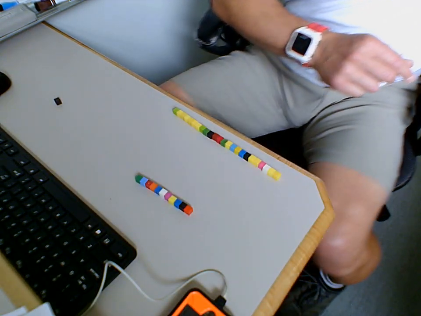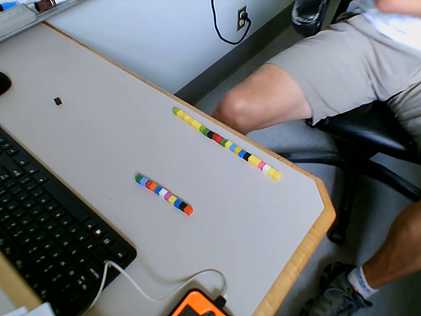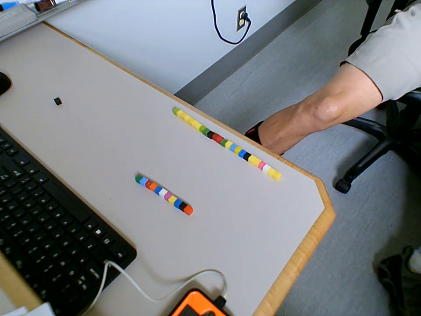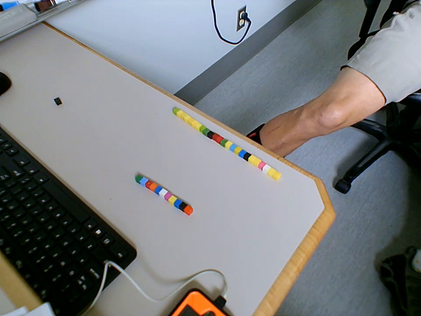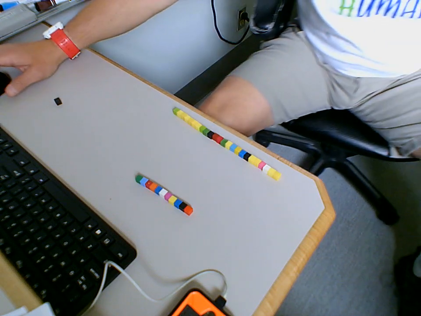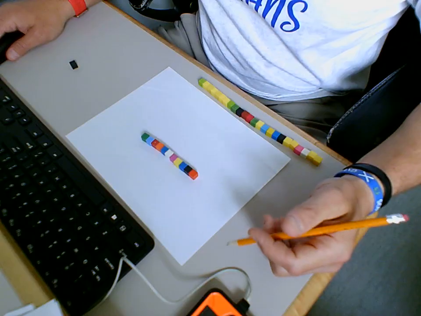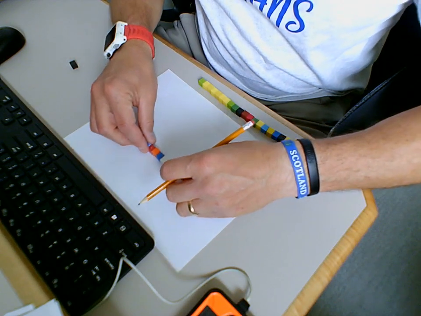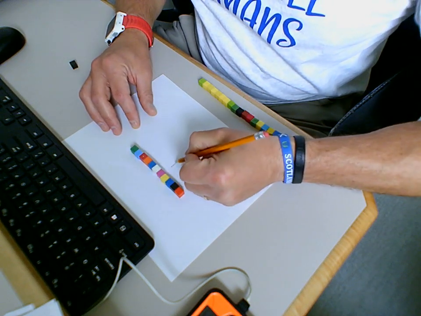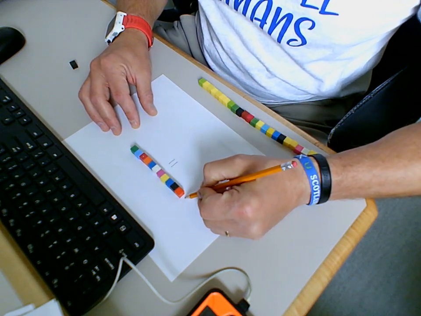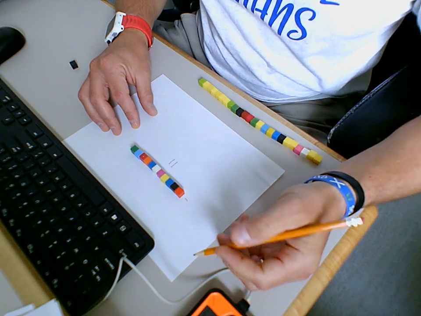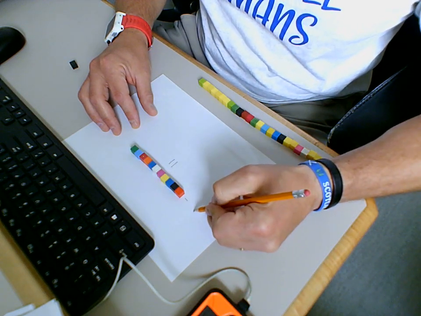And if I was to describe that rectangular prism, I could say this rectangular prism has a length of 11, it has a width of 1, and it has a height of 1.